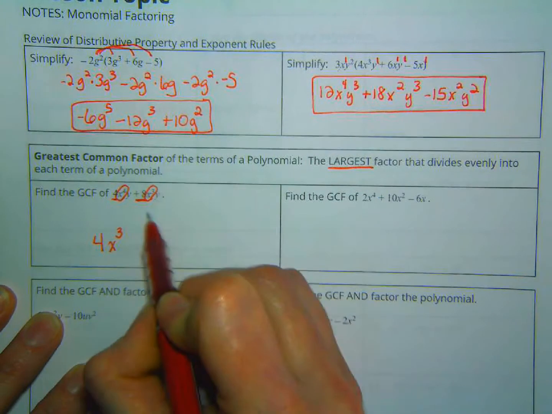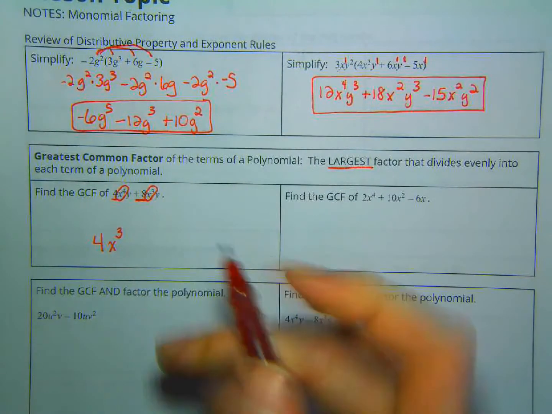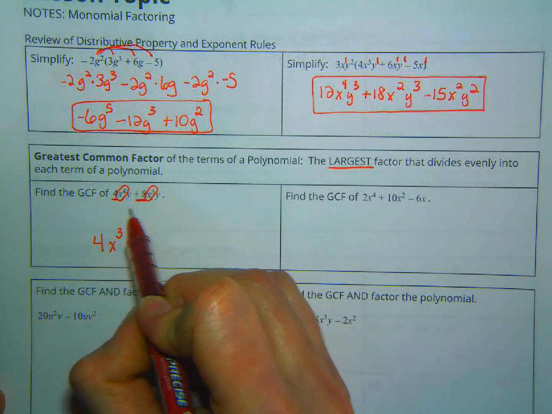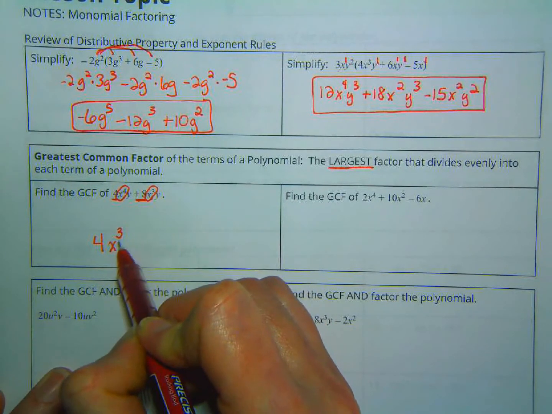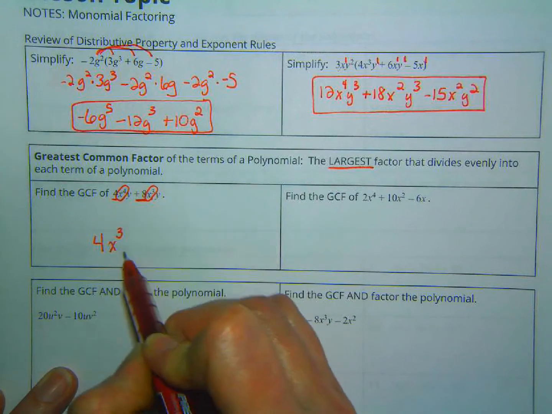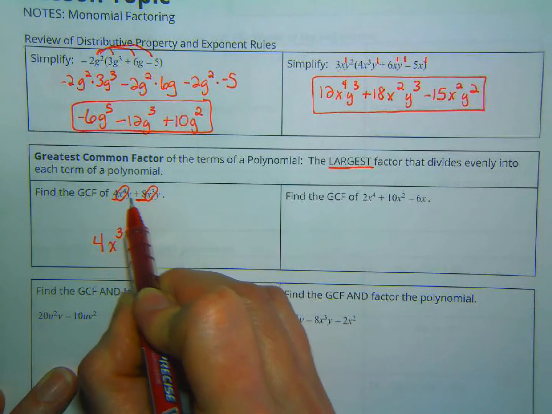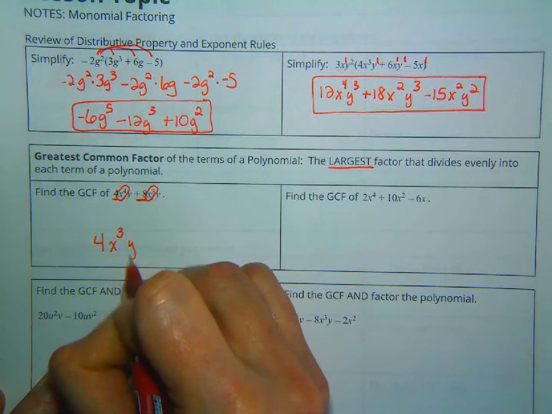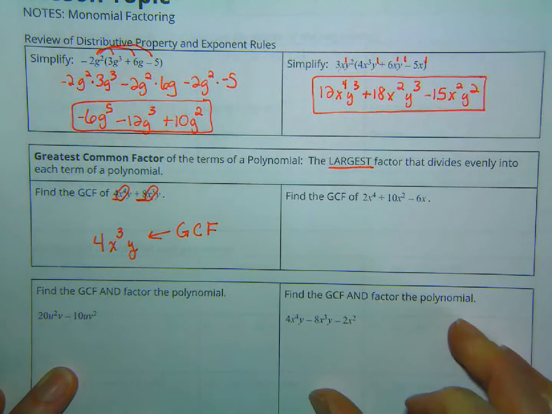Some people just think to themselves that it's the smallest exponent. That's true. I tend to think, what's the largest exponent of x, largest power of x, that will divide into both of them? X cubed. And then we've got a y to the first here and y to the first there. So this right here is our greatest factor.